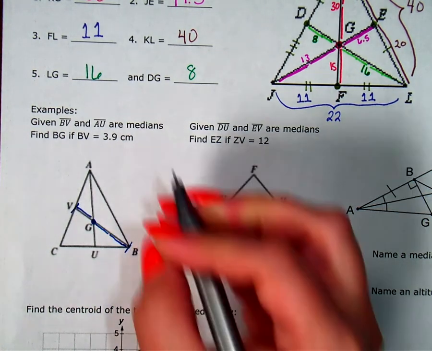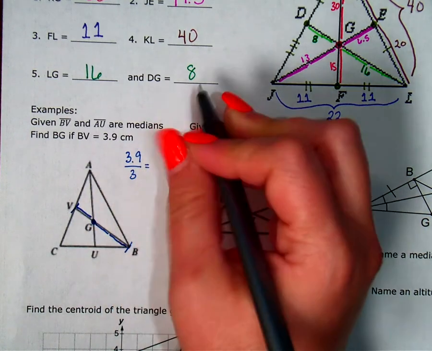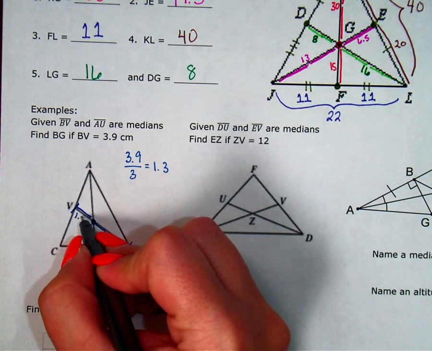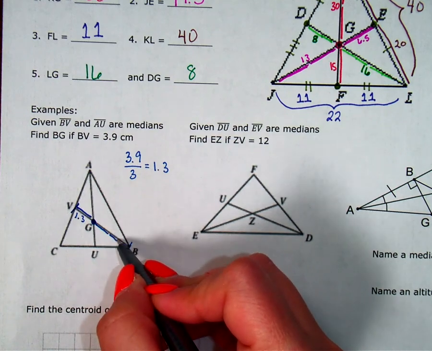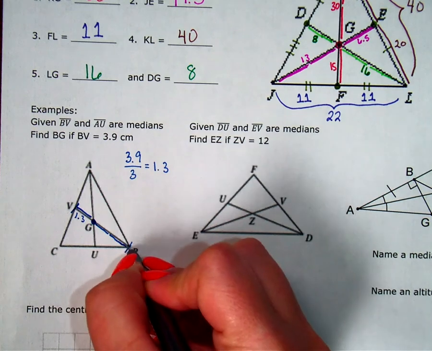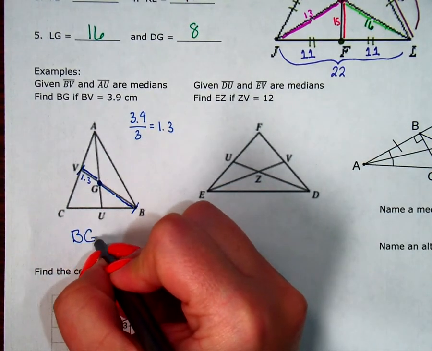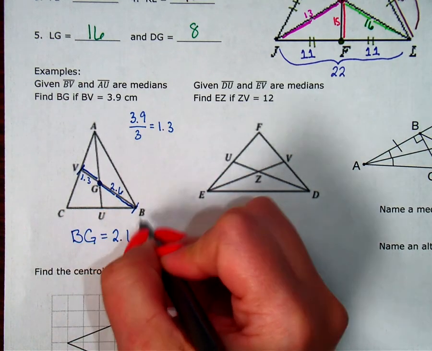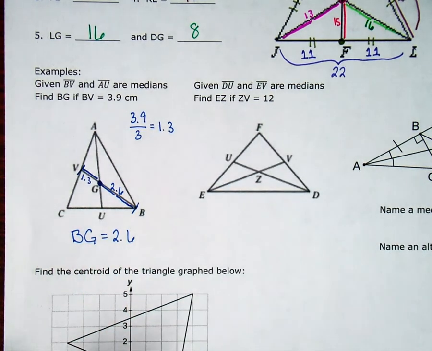is 3.9. So I'm going to take that 3.9 and divide it into 3 equal parts, which is going to be 1.3. So 1.3 is going to go here, and then the other two of them are going to go here, 1.3 and 1.3, which is 2.6. So from B to G, that's going to be 2.6. So this piece is twice as long as this, and together it makes the whole thing 3.9.